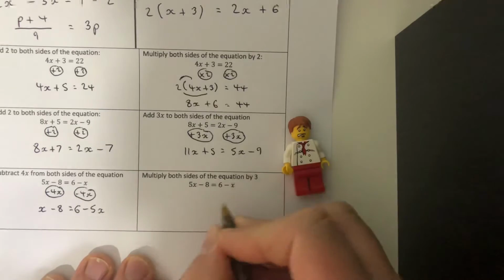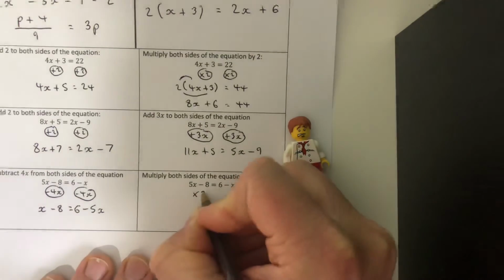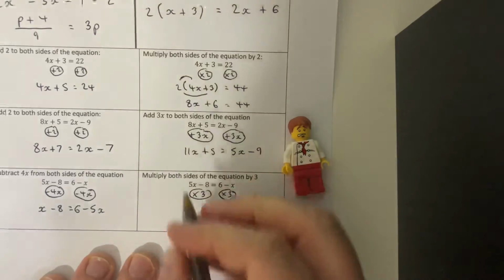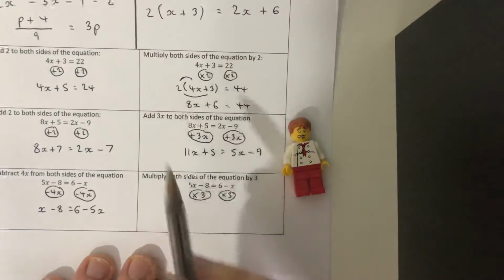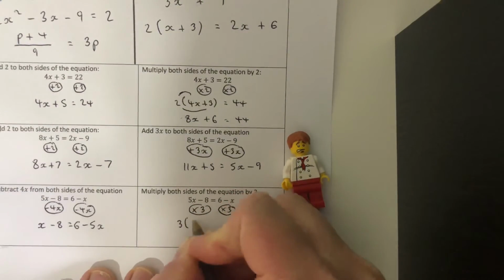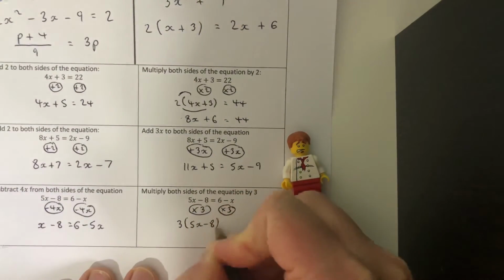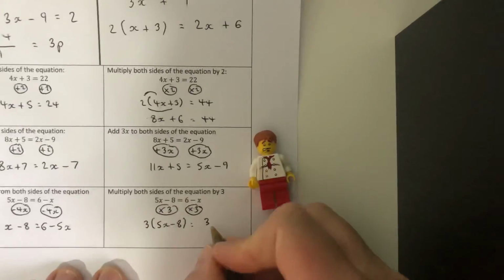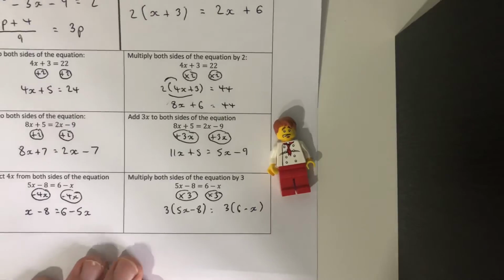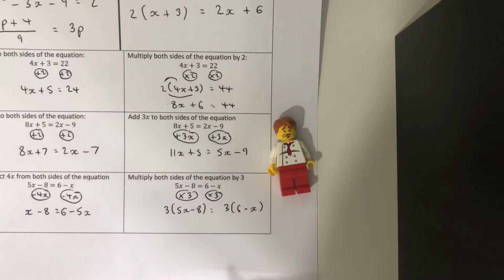This one here, we're multiplying again, multiplying by 3, okay? Let's see what that's going to come about. Again, remember, times by 3, it creates a bit like what we had before. Okay, I'll just put the 3 in front of the brackets, really. So 3 lots of 5x minus 8 is going to equal 3 lots of 6 minus x. You could be lazy and just say, we're all done there and then finished. Which technically is right. We've times both sides by 3. It's just not in expanded form.